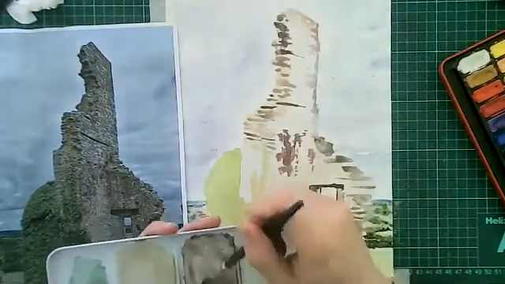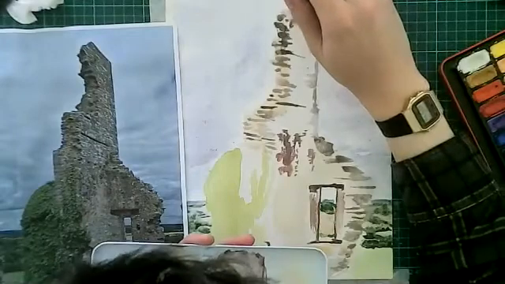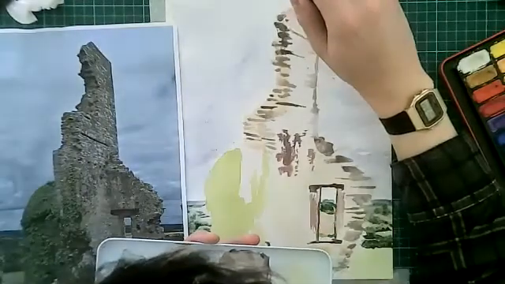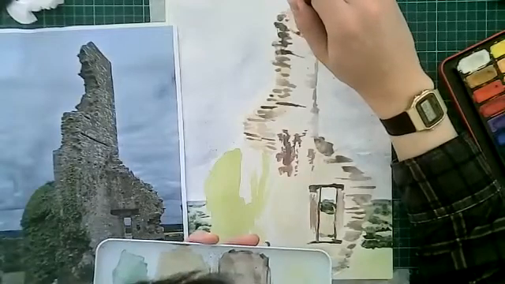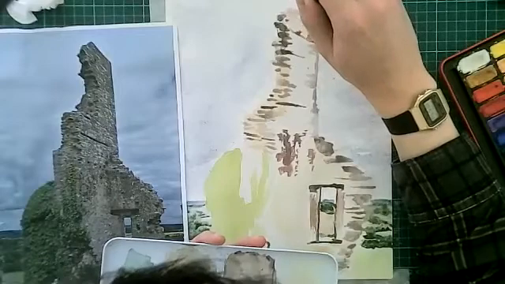Then I'm just going to work my way down from top to bottom with this, working with the point of the brush with as little pressure as I can manage, and just creatively adding in those brick-shaped gaps where we get bricks that have lichen on them.